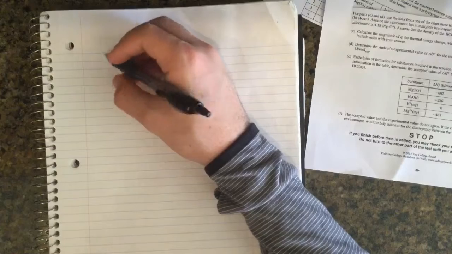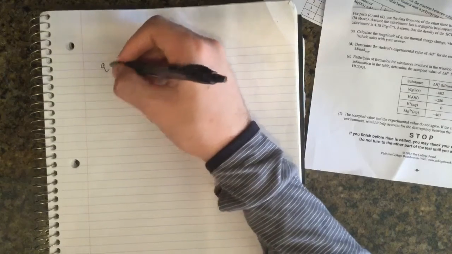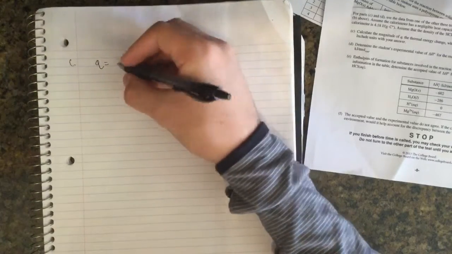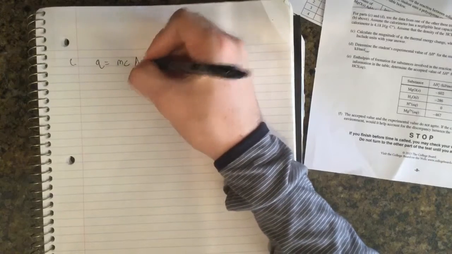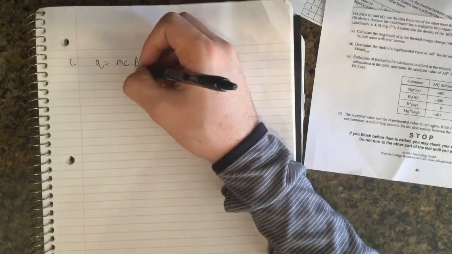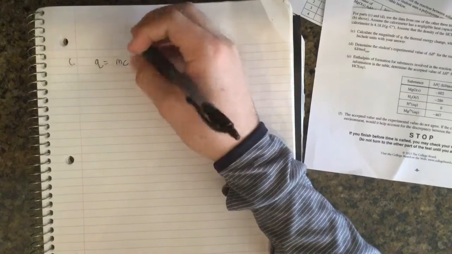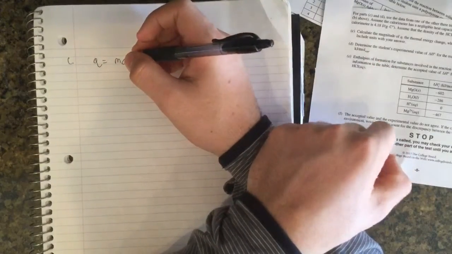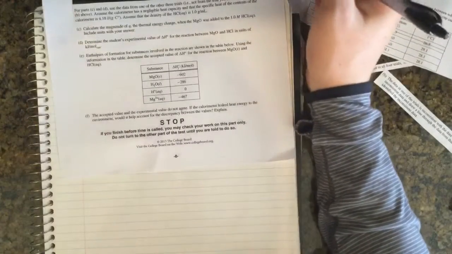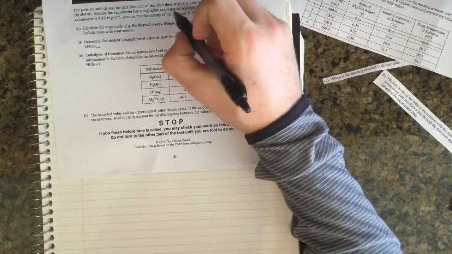So what we're going to do is use the equation Q is equal to mc delta T. So, what did it ask for a second? I didn't read this part. So for parts C and D, use data from one of the 3 trials.